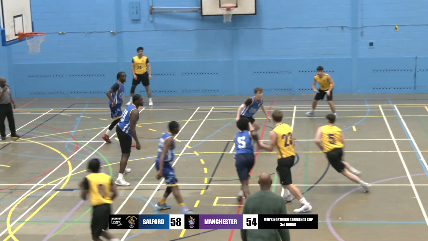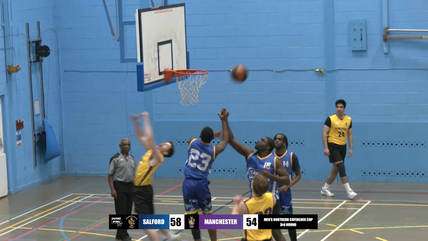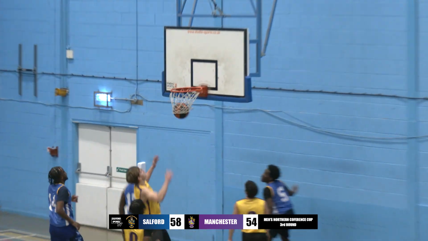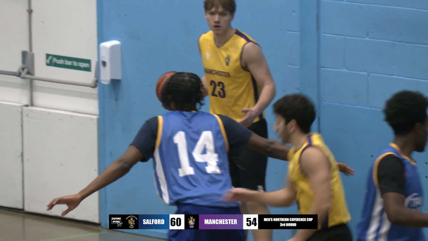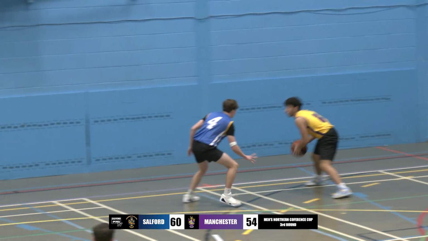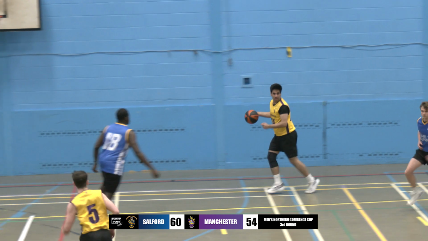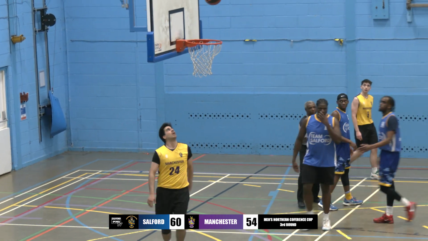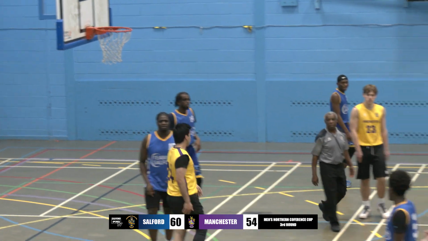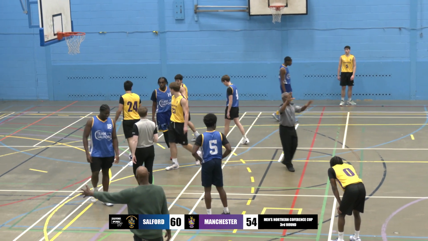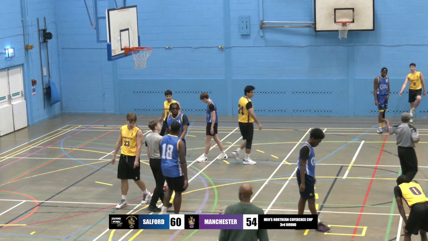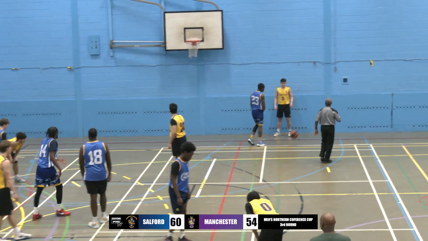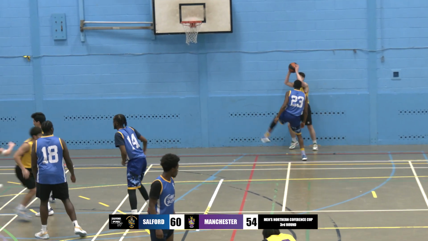Nevertheless, here come Manchester again. Campbell driving into the paint, tries to shoot over Uchegbu. No good. Uchegbu grabs the board, throws the ball forward to Brefo, takes it in his stride and lays it in. But looks to drive past his man because Uchegbu will be called for the reach in. That's his second foul. Because Uchegbu is not in any foul trouble, he's fine to give that one away.